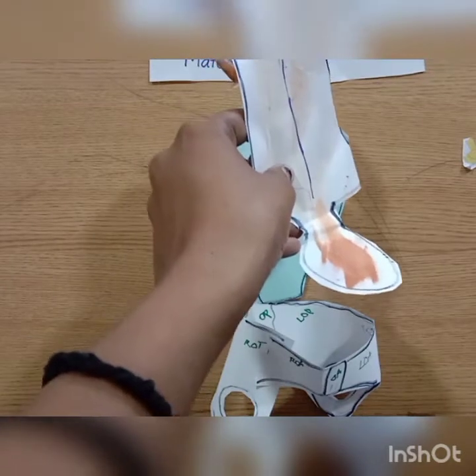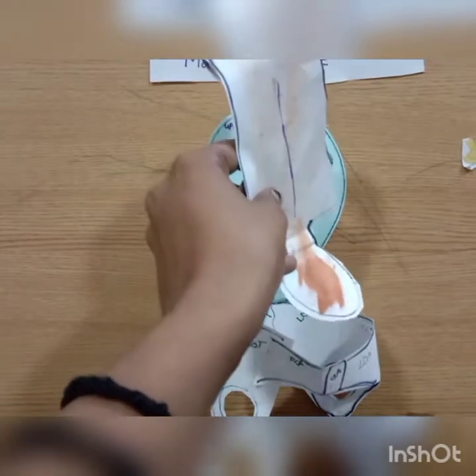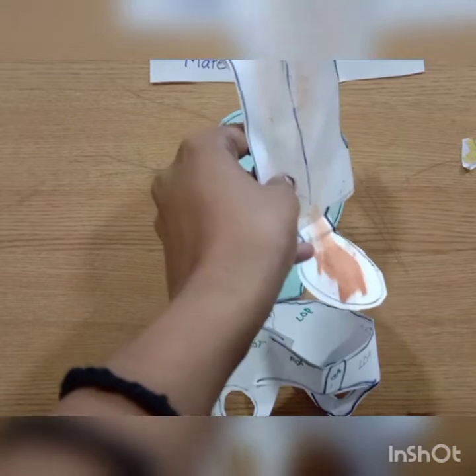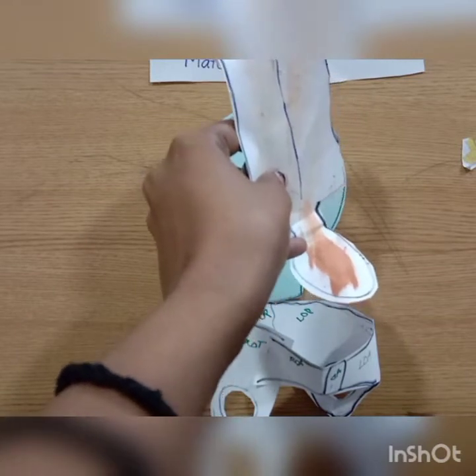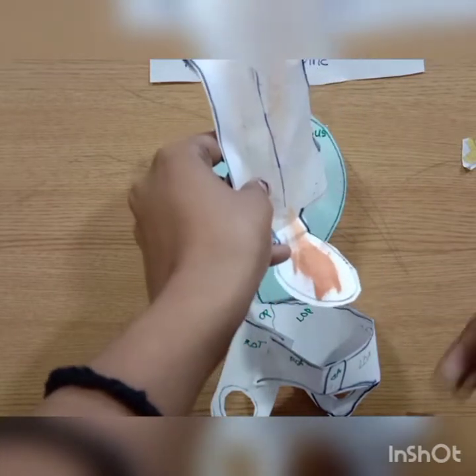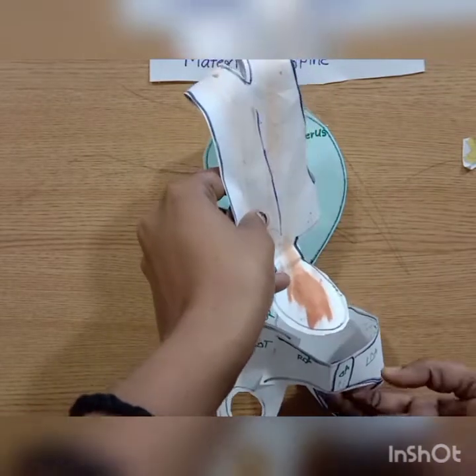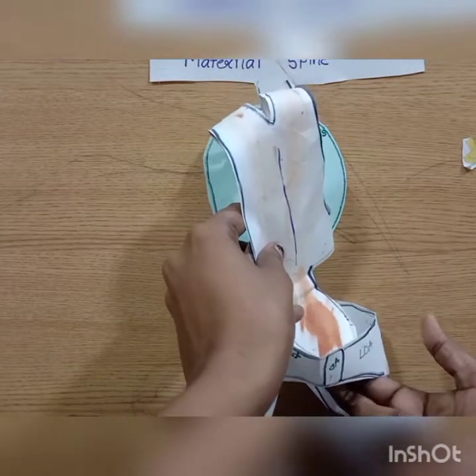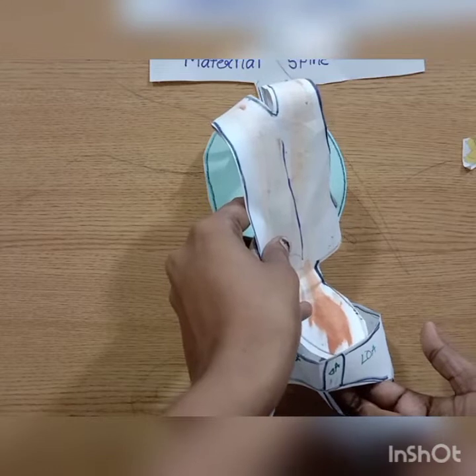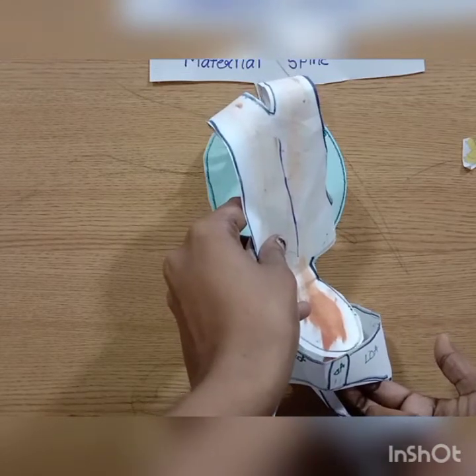Next, the denominator. Denominator means an arbitrary bony fixed point on the presenting part. When we get the presenting part, some bony point will be felt by us.